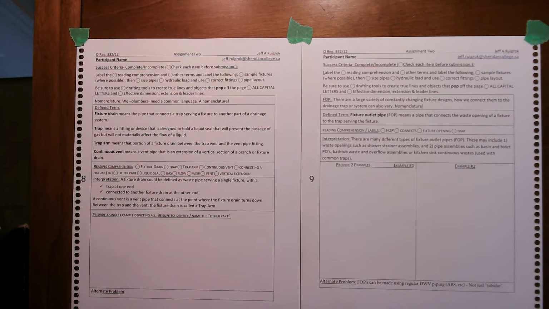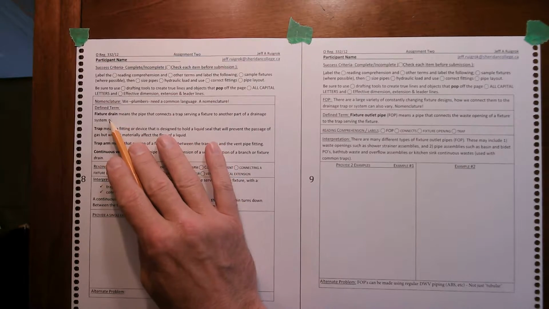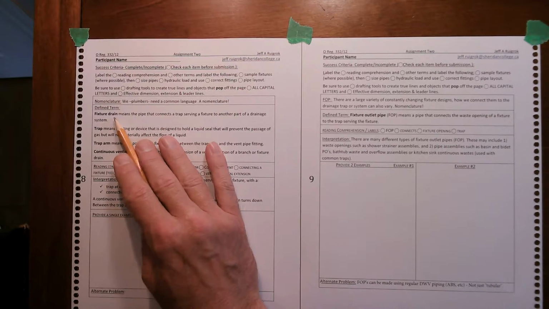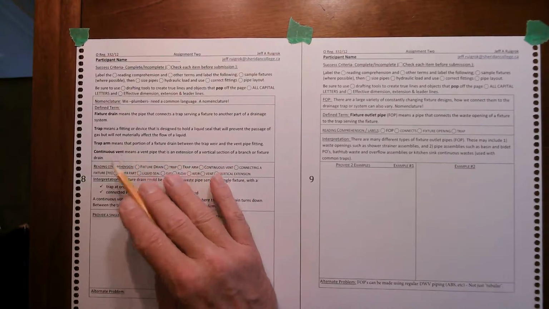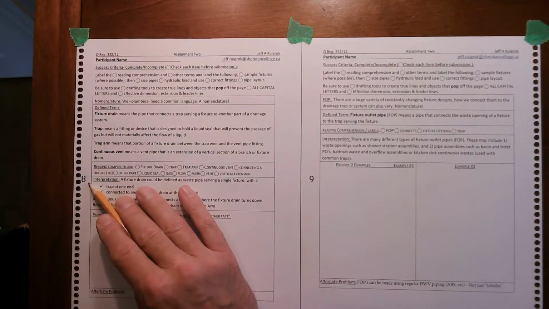And not all of it's slang, but it is a language of our own that sometimes if you put it into Google, you don't always get what you're looking for. Anyways, so today we're looking at fixture drain, trap, trap arm, and continuous vent. We'll start with fixture drain. This is drawing number 8, by the way.